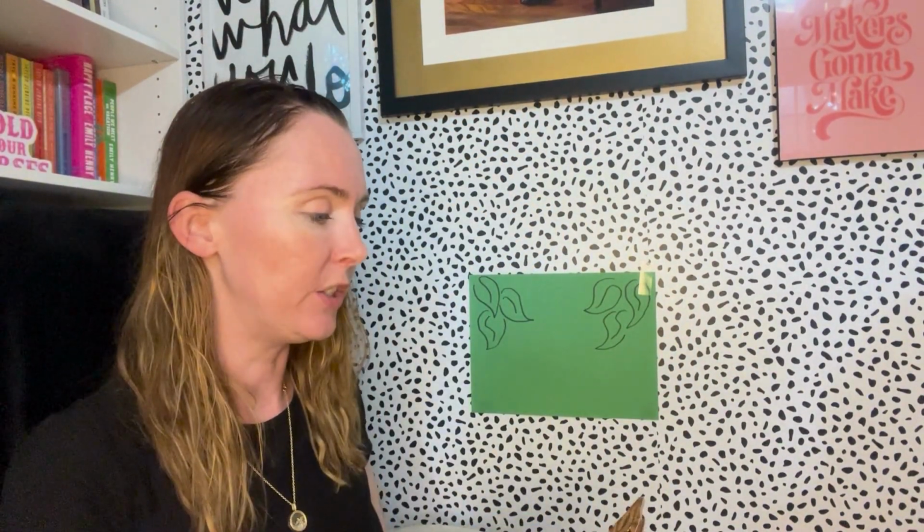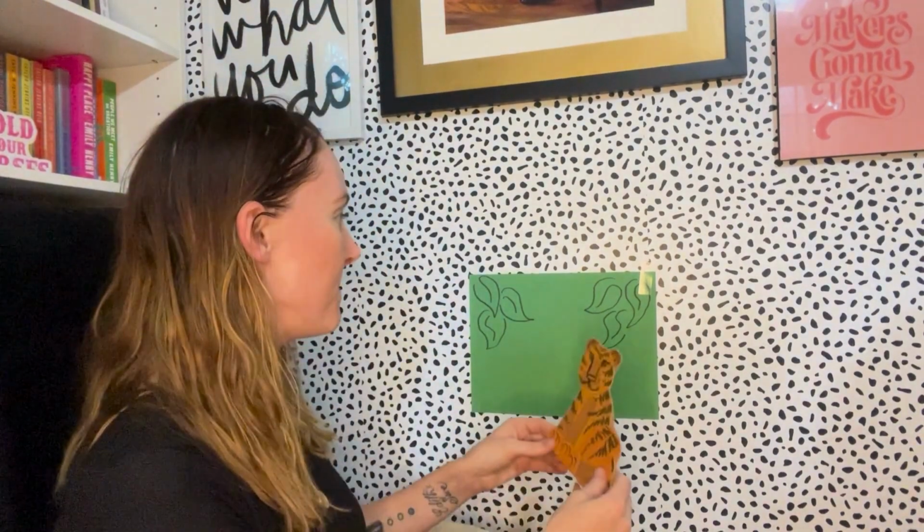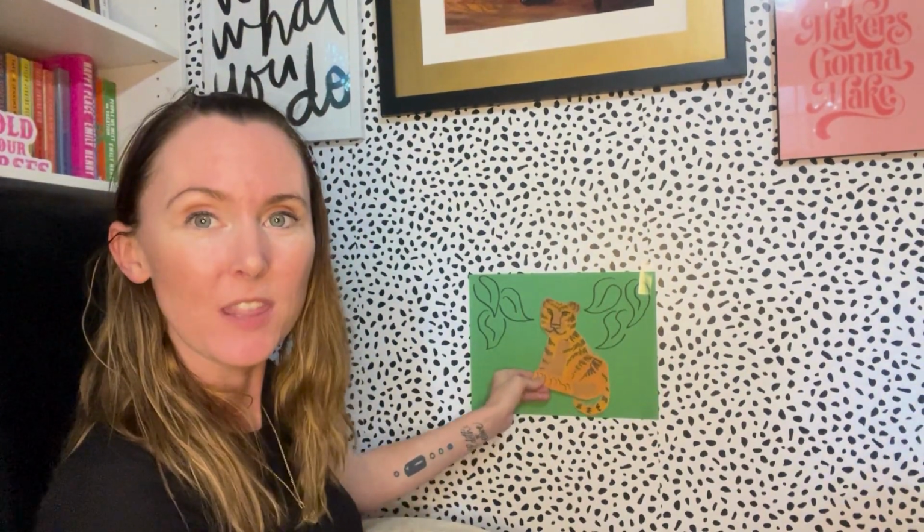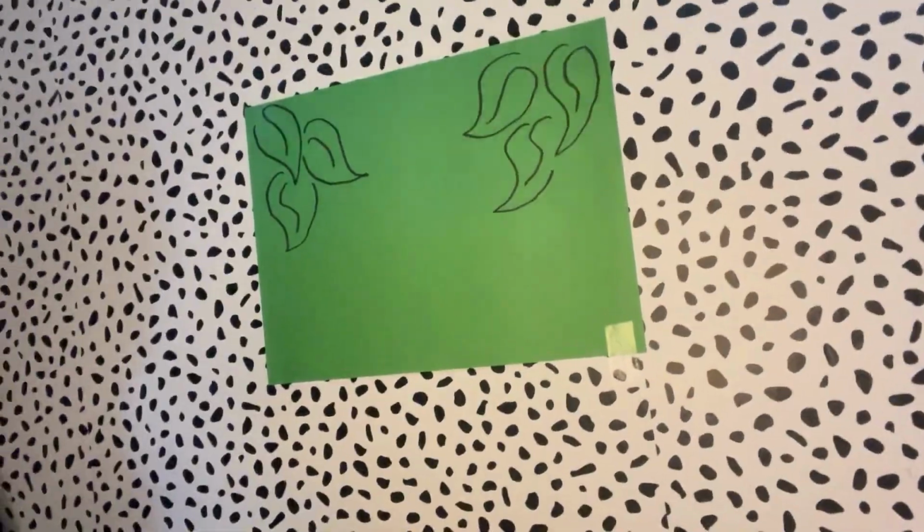I've got my tiger with some lines for its stripes drawn on there and its eyes and nose. And now you can kind of see why I wanted to keep mine on some cardstock separate from the background, because you can do a lot of fun things with this. If my camera was even closer, I'll show you, let's say, get it situated.